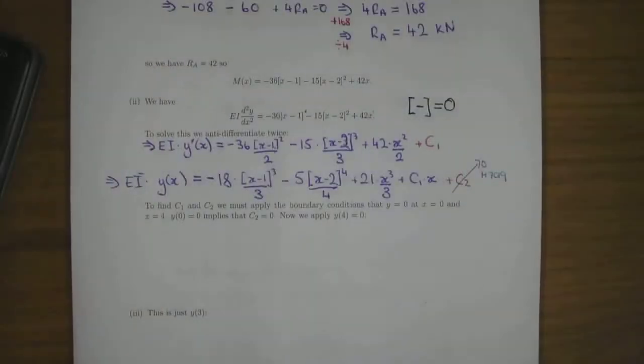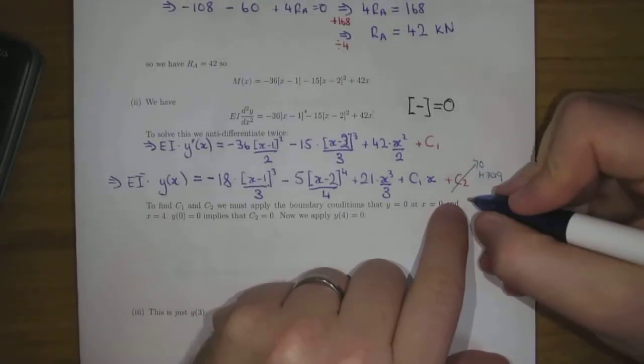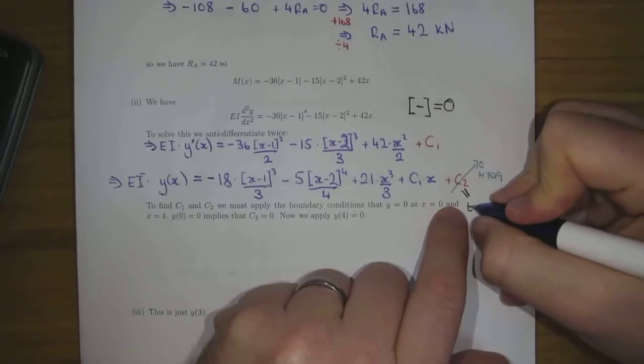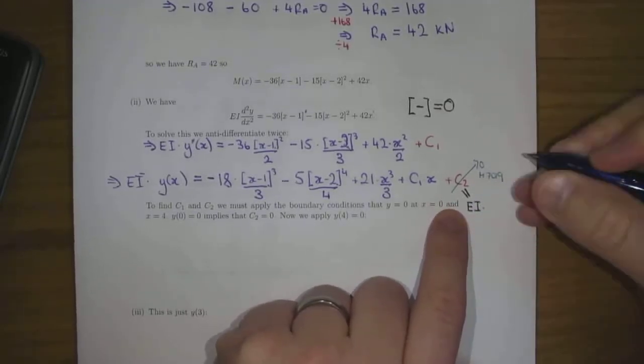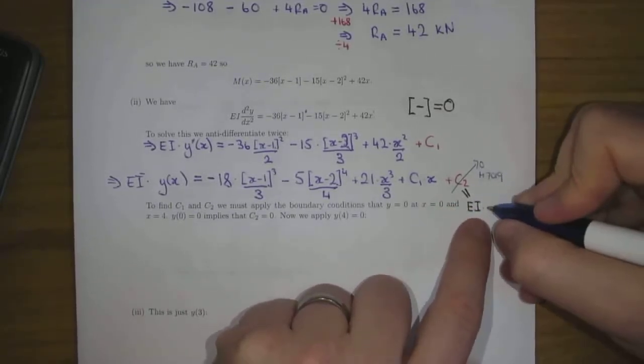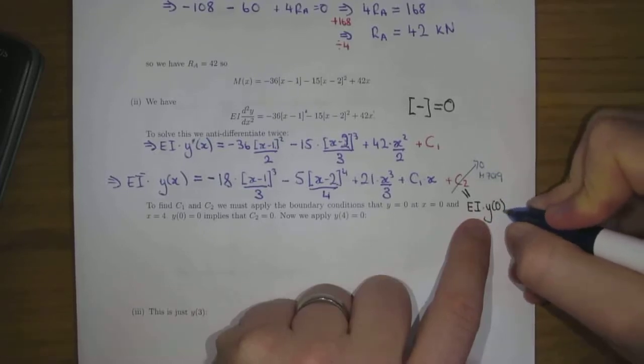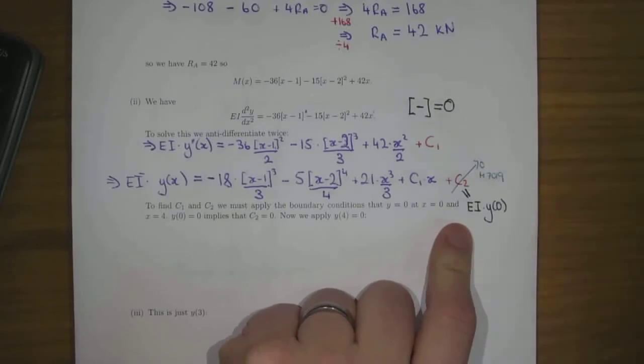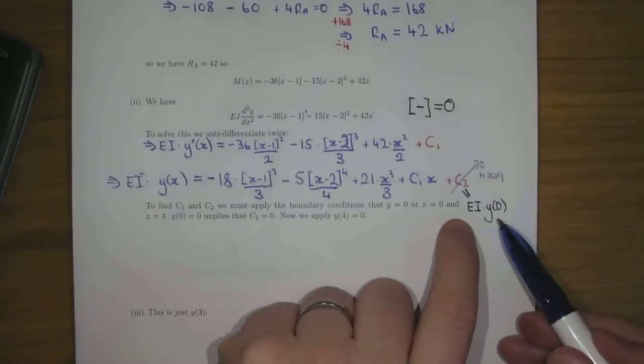We may as well say that C2 is equal to EI, and this will always be true in Maths 7019, times the deflection at 0. So it doesn't actually matter what E and I are, it's multiplied by the deflection at 0, and the deflection at 0 is always going to be 0.